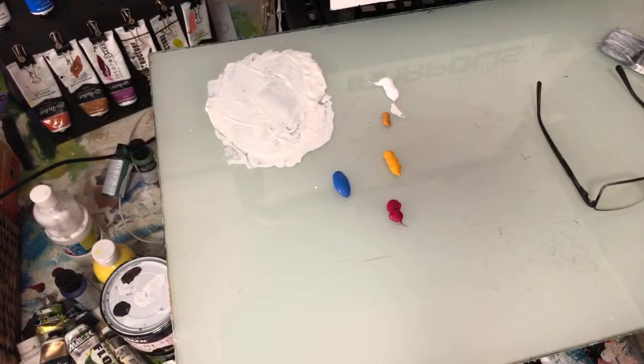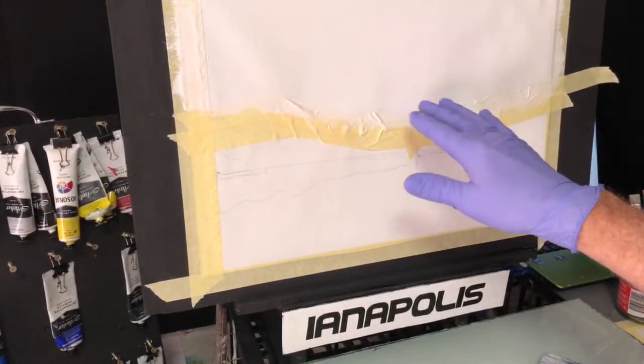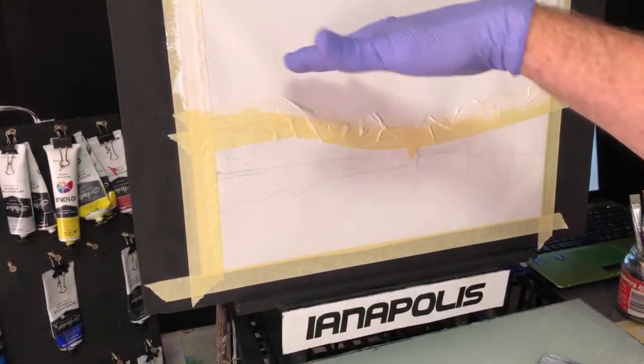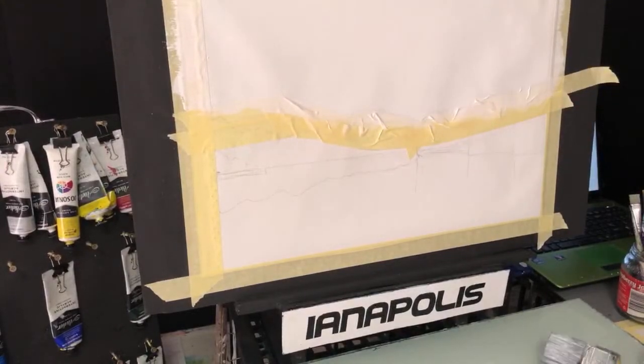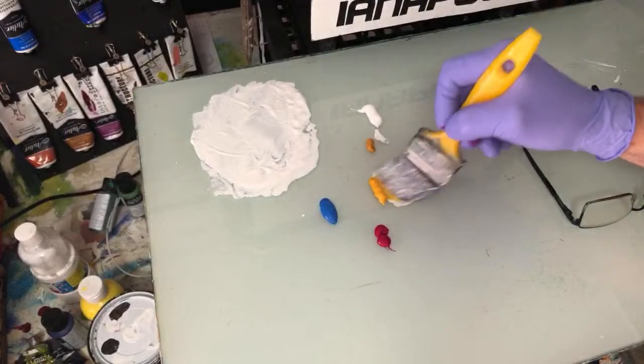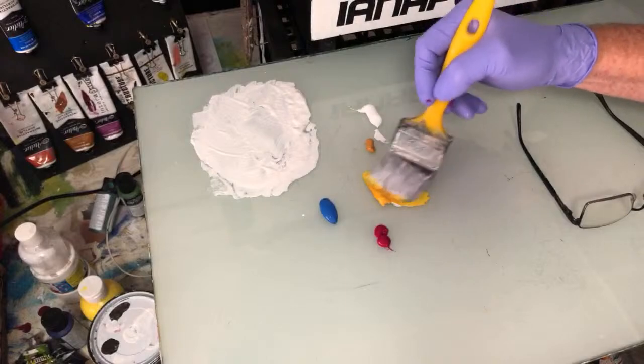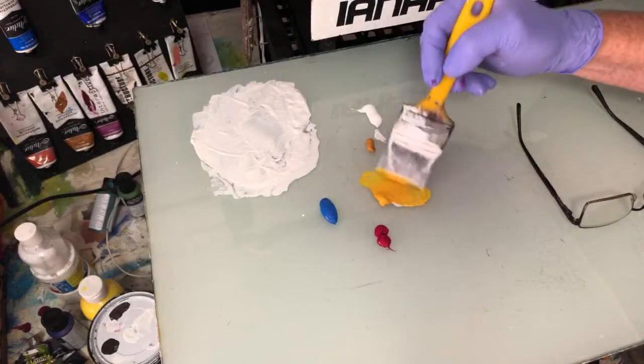I want a bit of yellow just down over here, sun setting up, and then it's coming into the sort of stormy sky there, okay? So I'm going to grab the Indian yellow on its own, just like that.